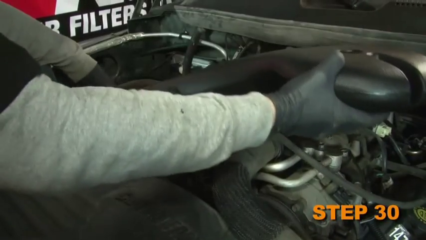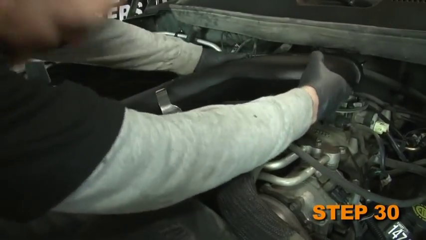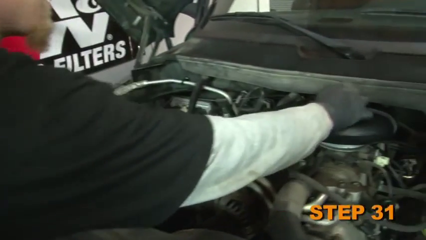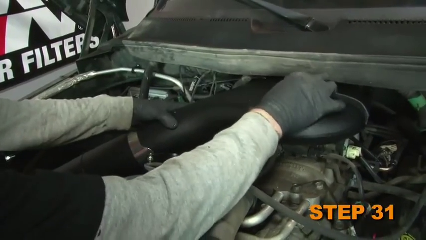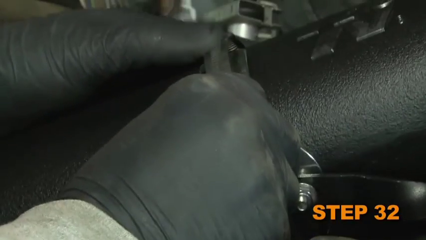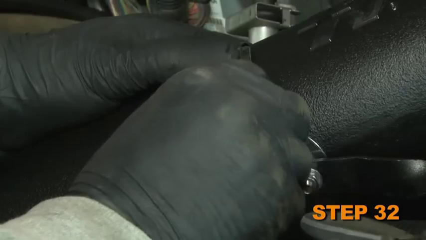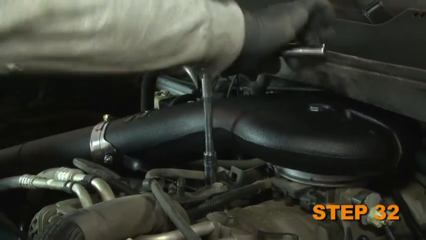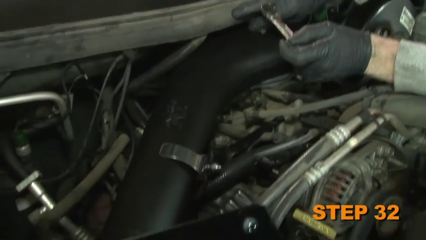Slide the intake tube through the hole in the heat shield. Install the intake tube onto the throttle body and secure the plenum with the provided nut extension and washer. Secure the saddle bracket to the intake tube with the provided hose clamp, then tighten the bolt at the fuel rail. Position the heat shield for best fit and clearance.